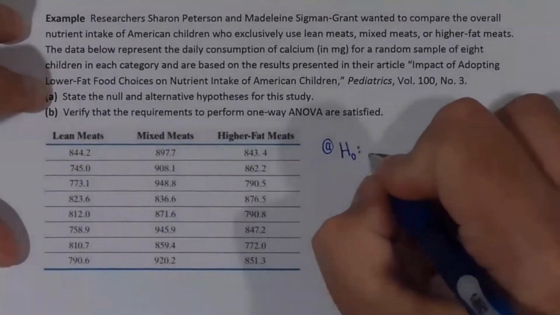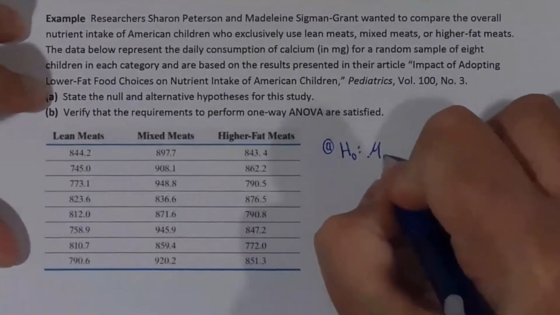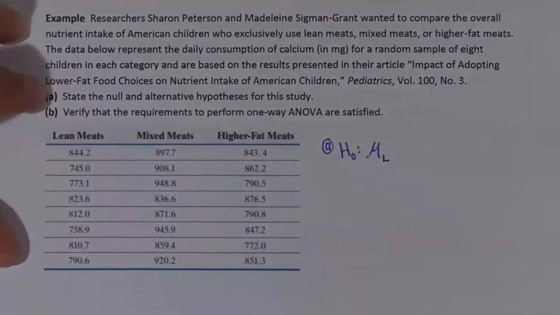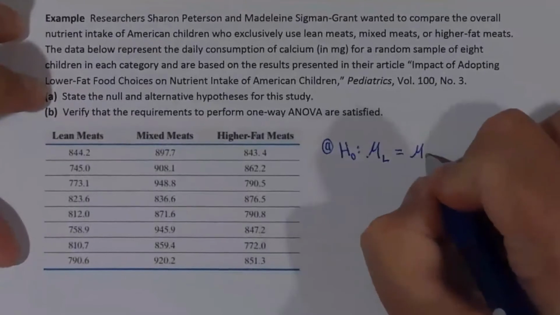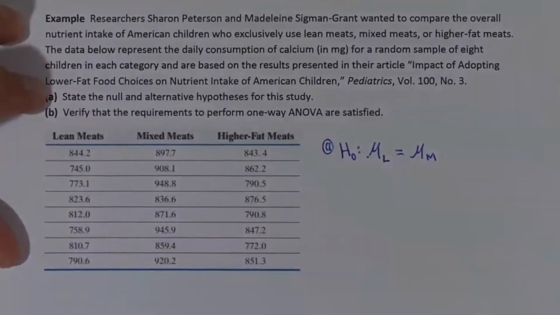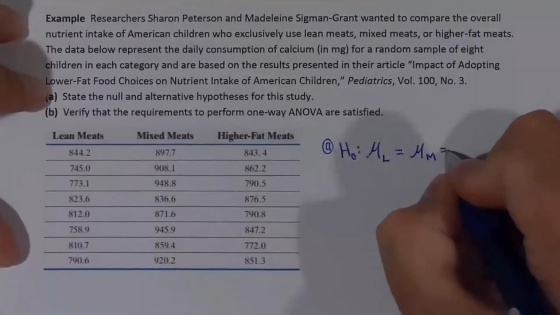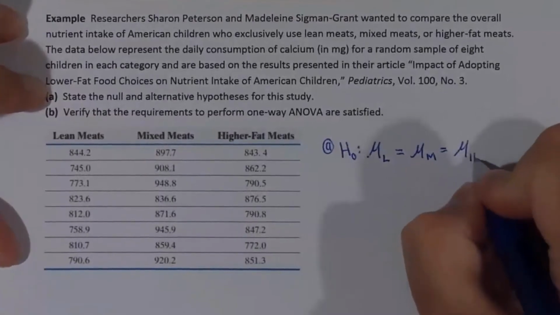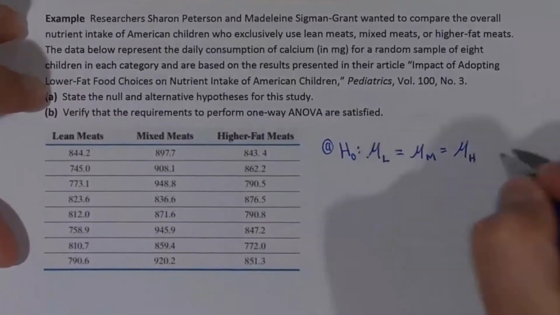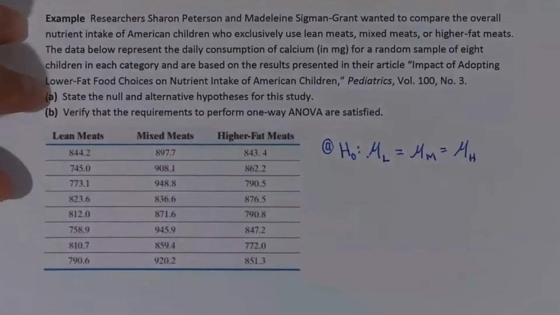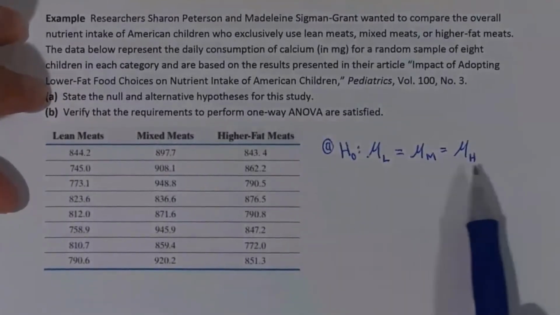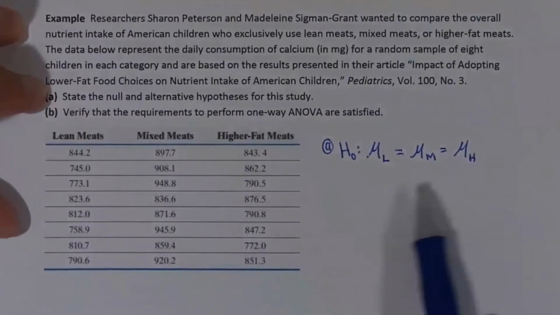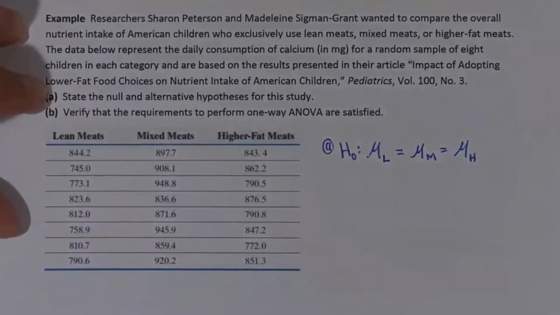I'm going to denote that by mu sub L, for lean meats, equals mu sub M, for mixed meats, equals mu sub H, for higher fat meats. So I'm saying that the calcium intake on average for all 3 populations is the same. That's my null hypothesis.